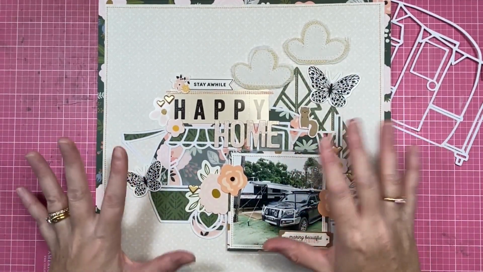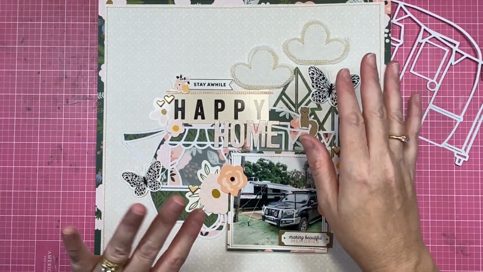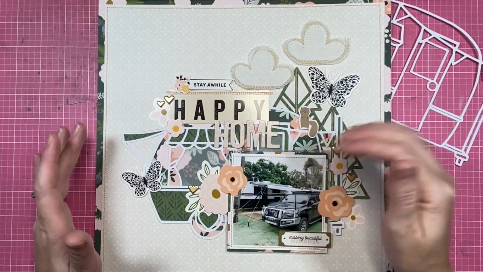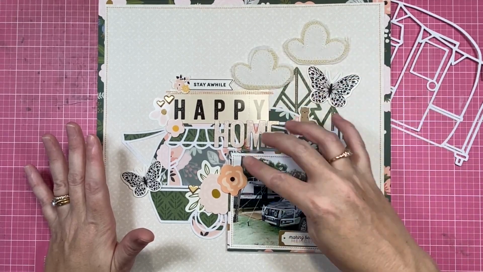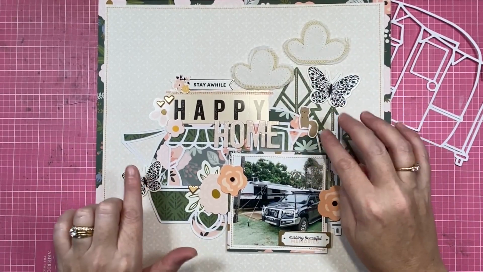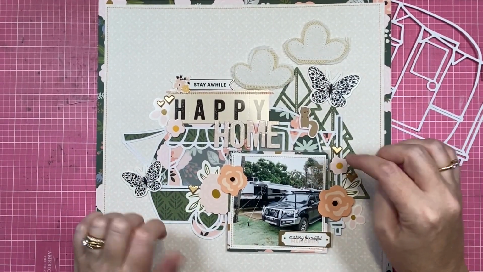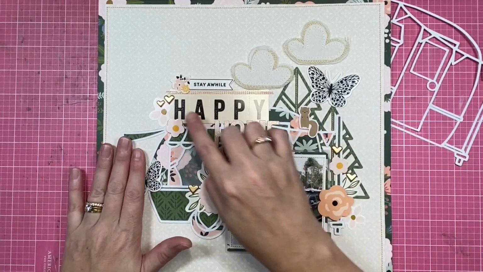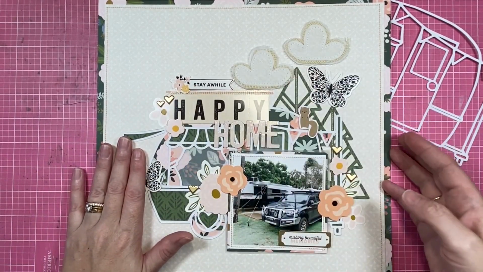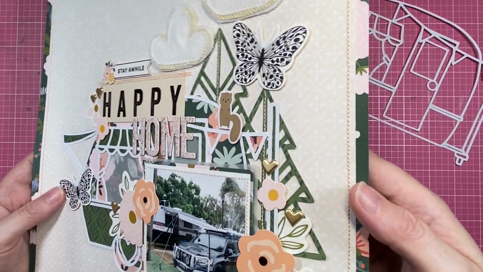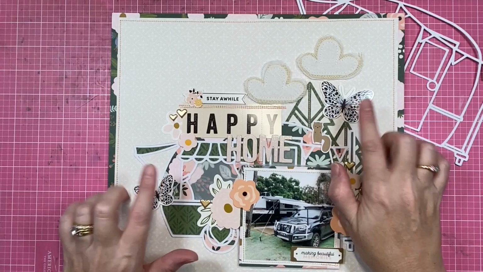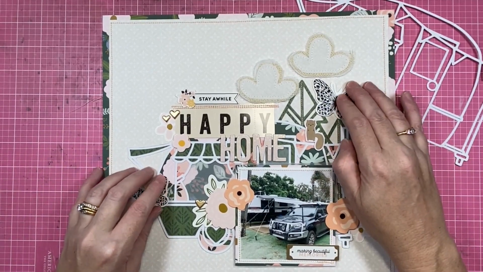I did think a little bit, as I always do, about how your eye will be led around the page. And yeah, I just went about adding my clouds to create that background, and then the smaller elements like the floral clusters. And then very lastly, added in the puffy hearts. I hope you can see those there. And actually the butterflies, now that I recall, I added last.